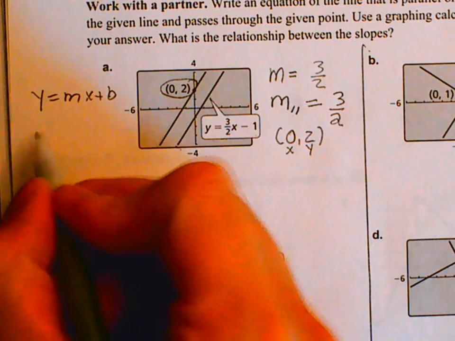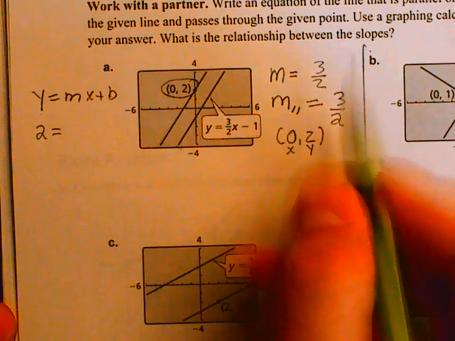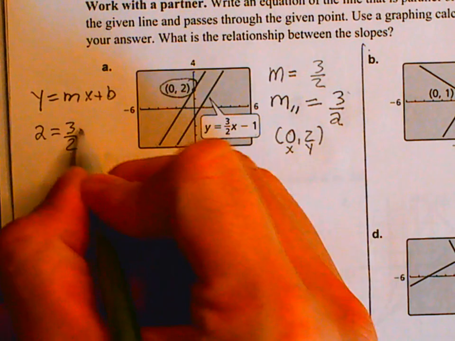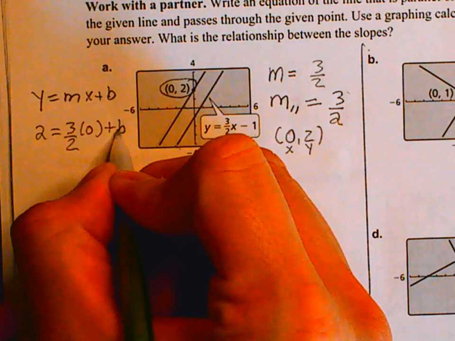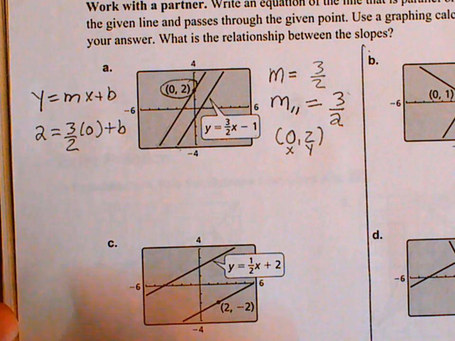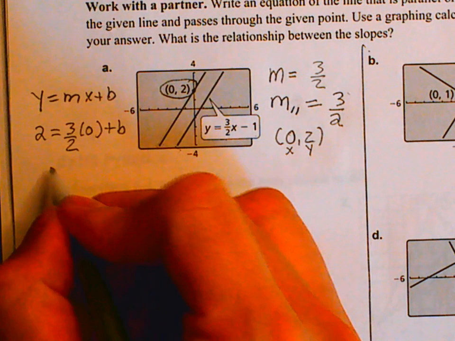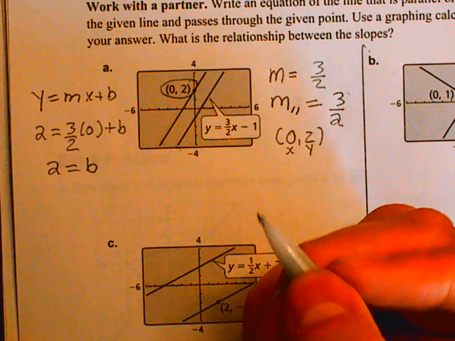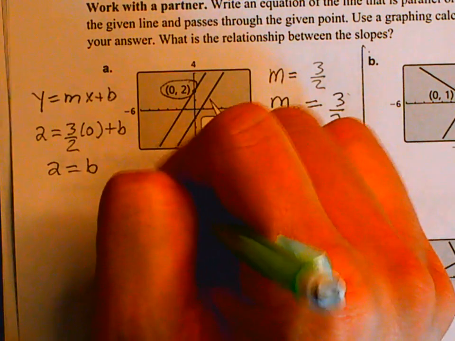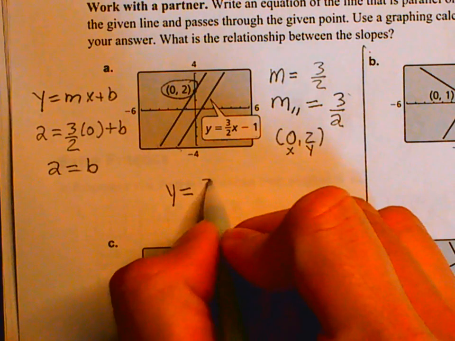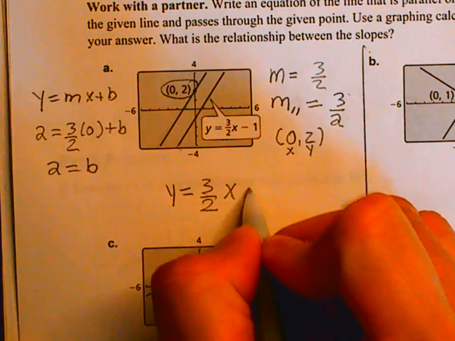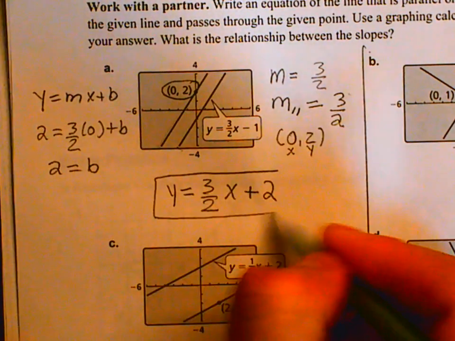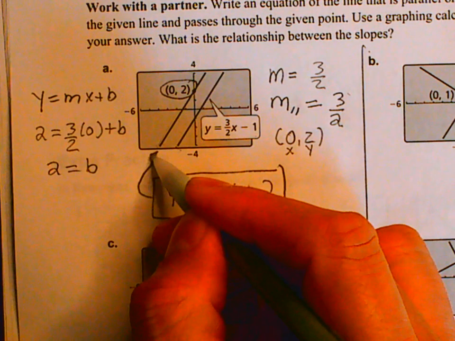Plug the values in. Here, I'm going to have 2. The slope is going to be 3 over 2. The value of x is going to be 0. And I'm looking for b. Here, 3 over 2 multiplied by 0 is just 0. So 2 equals b, which means now I can write my equation. My equation is going to be y equals 3 over 2 x plus 2. That, ladies and gentlemen, is the equation of this line right there.